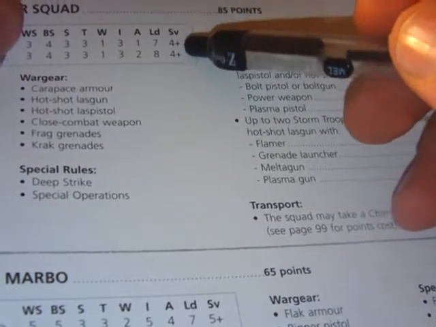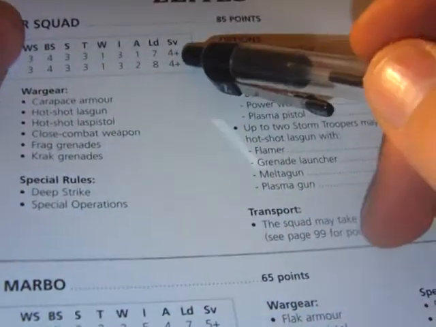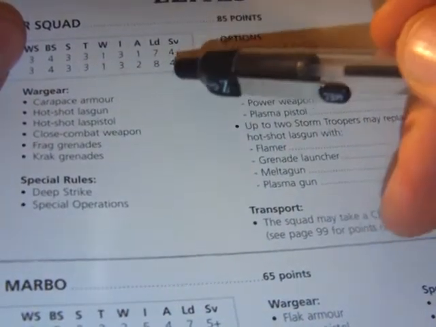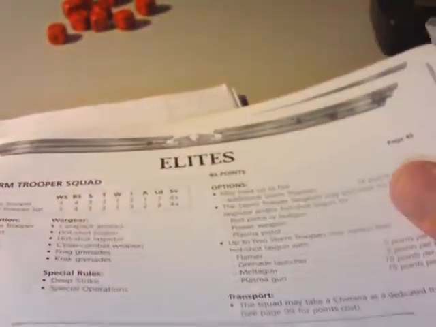Save is not just a number, it's a number with a plus. That's the number that you need to roll on a die. So 4 plus would mean you need a 4, 5, or 6 on a die roll. And I'm going to go over how to use all of those a little bit later.